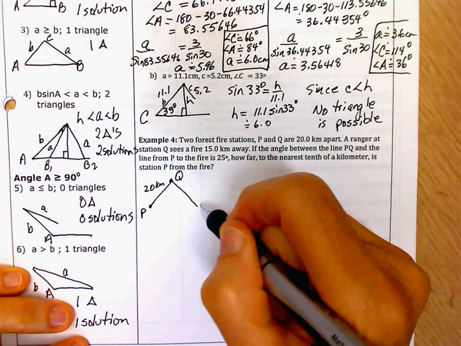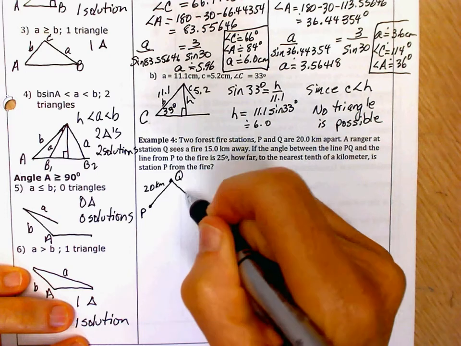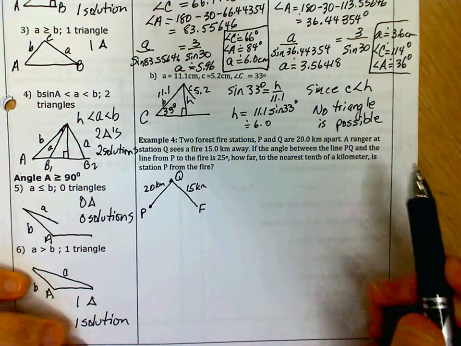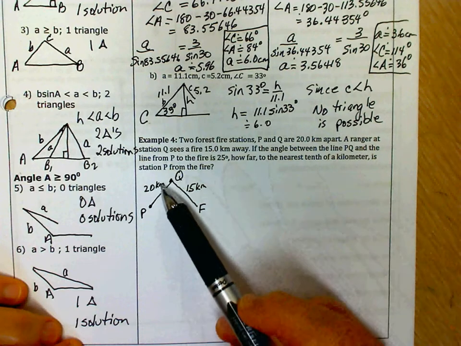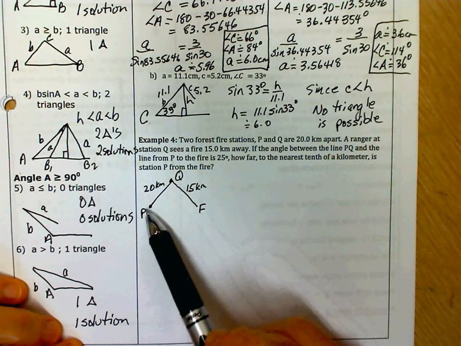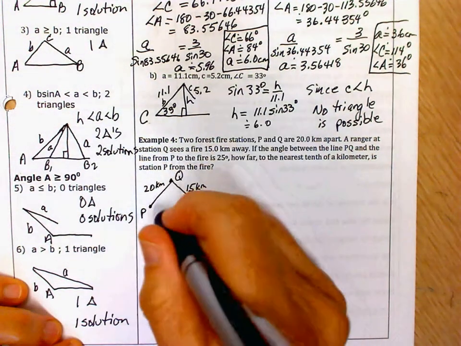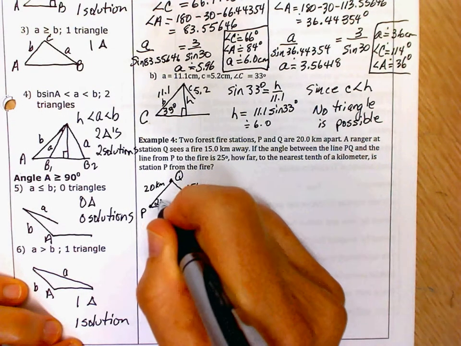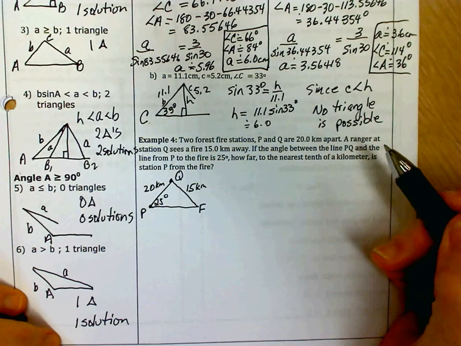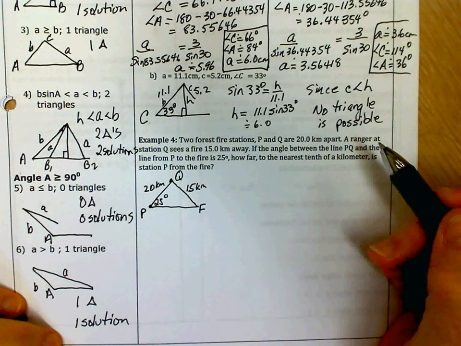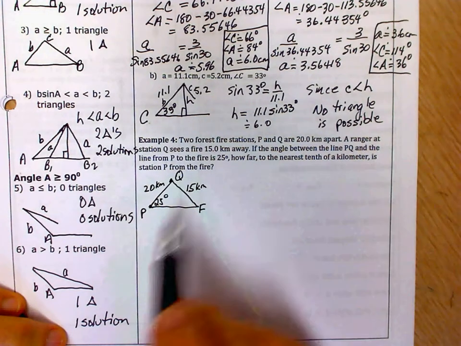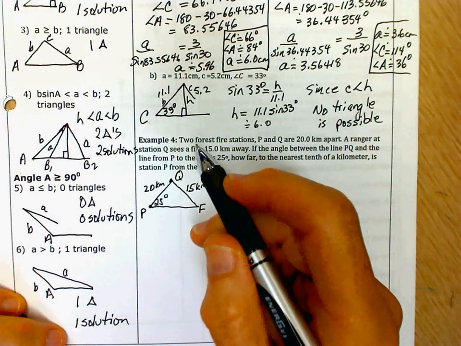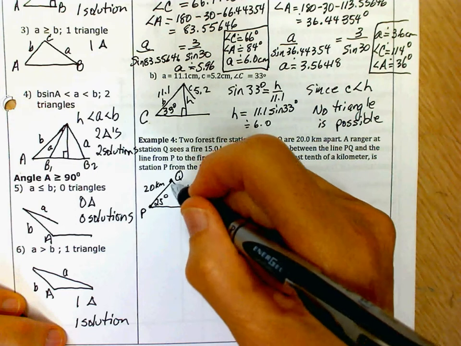If the angle between line PQ and the line from P to the fire is 25 degrees, how far to the nearest tenth is P? We need to find this, Q. Let's do our test, okay? This is little q. Okay, we better do our test.